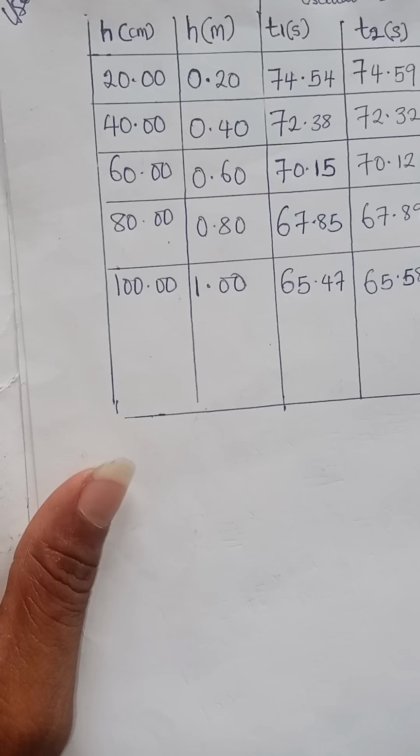I want to use a particular reading to show you. This is the reading I want us to apply. When I did this experiment, I got this reading. So if this is what I have, I want to use it and plot.